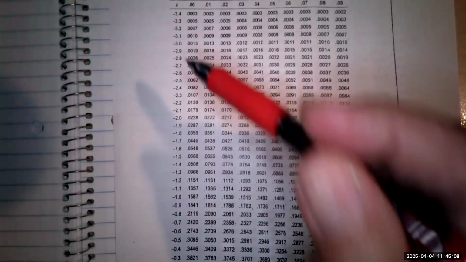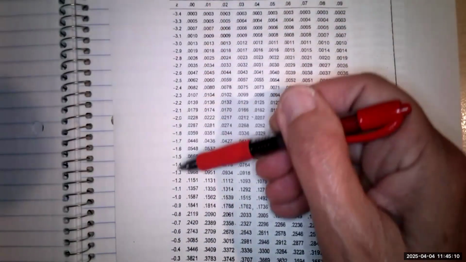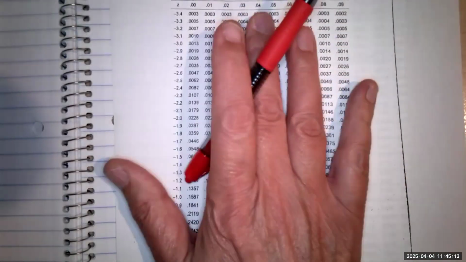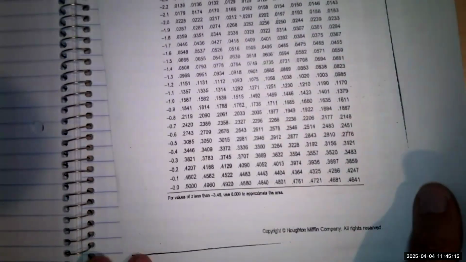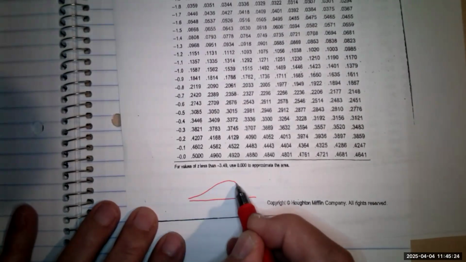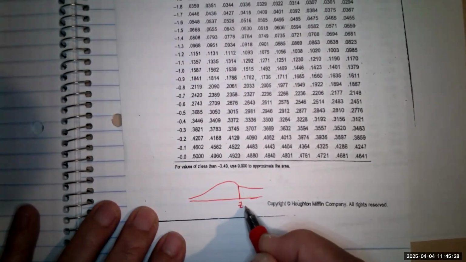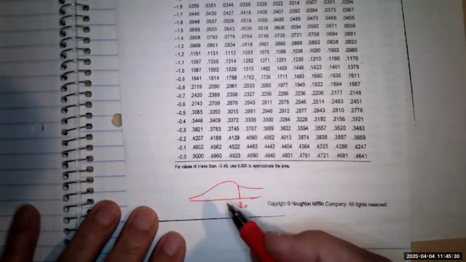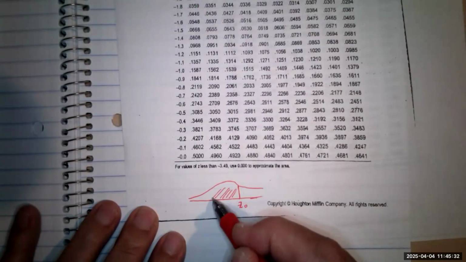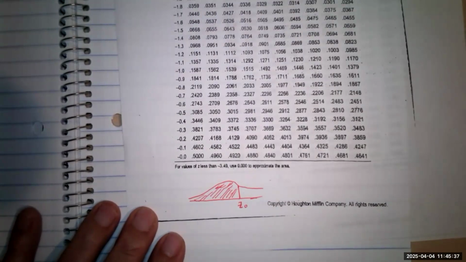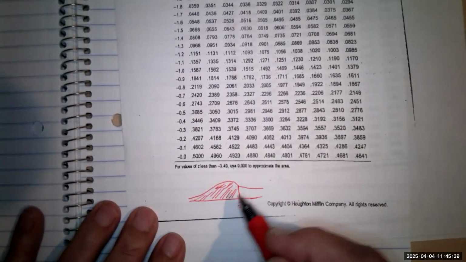I've already explained this in the recordings. So these numbers that you see over here are going to be the area to the left of the Z. You see, this is going to be your Z curve, and this is Z0. So these numbers are the area to the left of the Z0. Area to the left in the Z number.